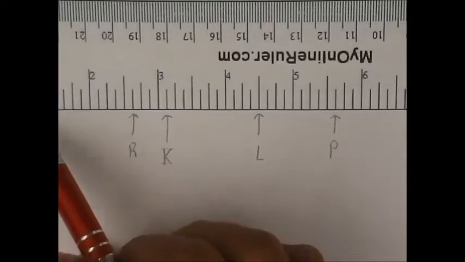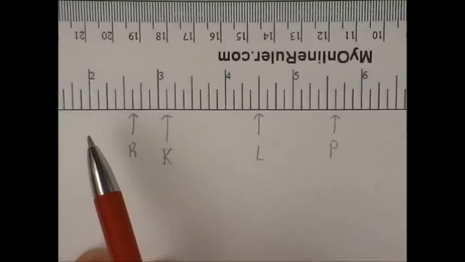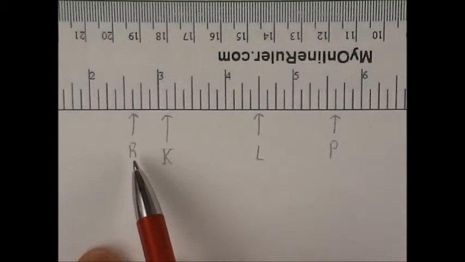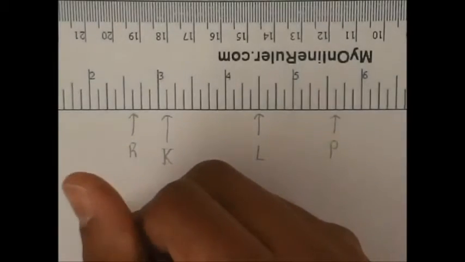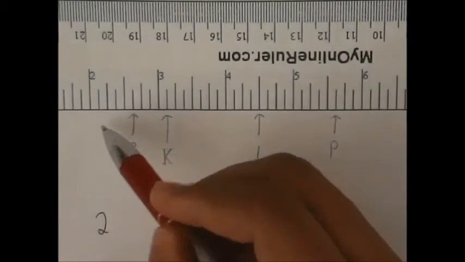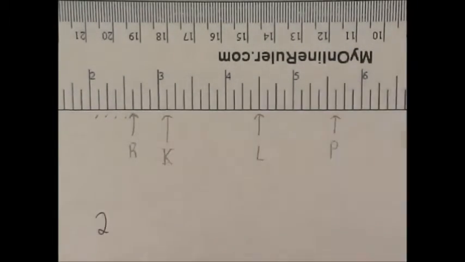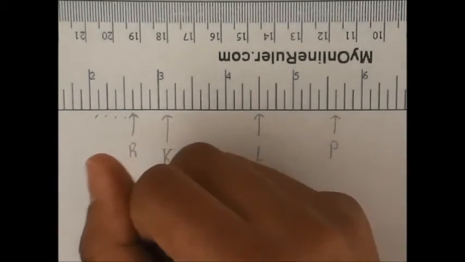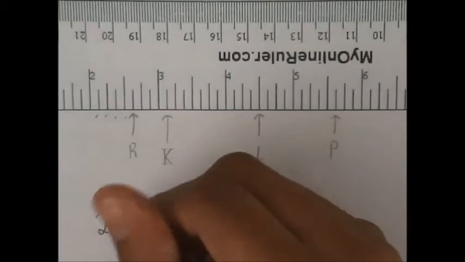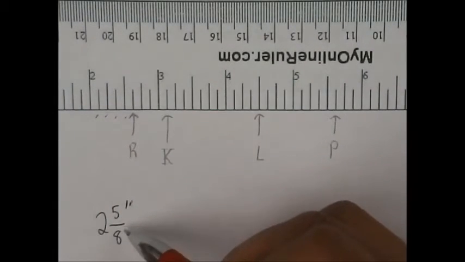So same ruler, each one of these lines still equals 1/8 of an inch, but if we try and look for the value of R, okay, so R is 2 inches, and 1, 2, 3, 4, 5. 2 and how many eighths? 5/8 inches. Can this be reduced? No, not really.